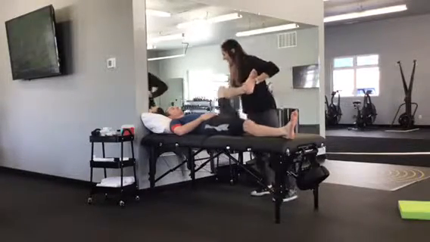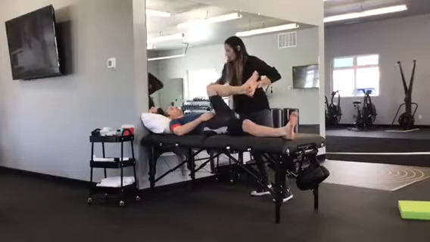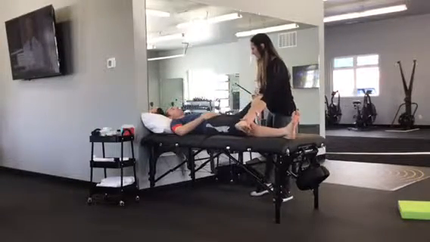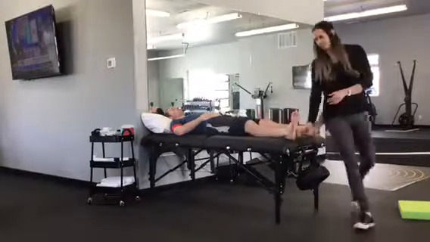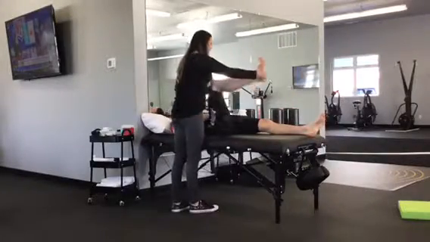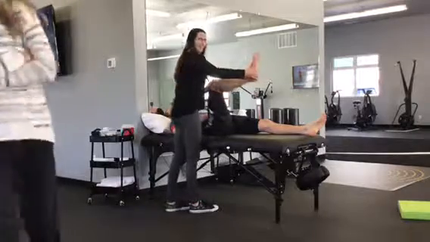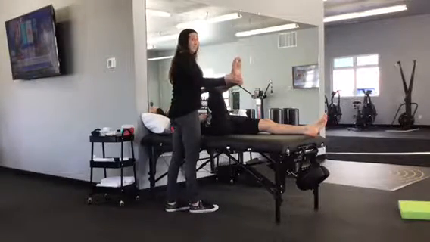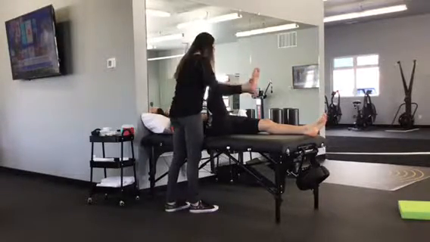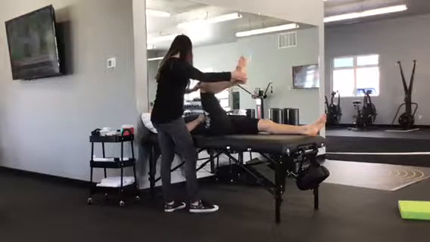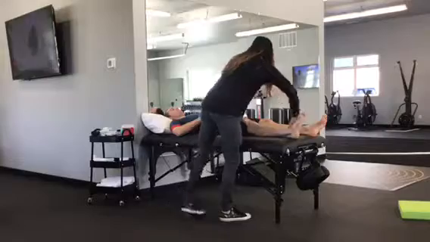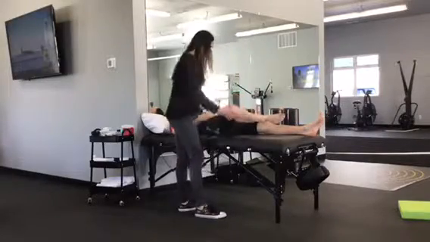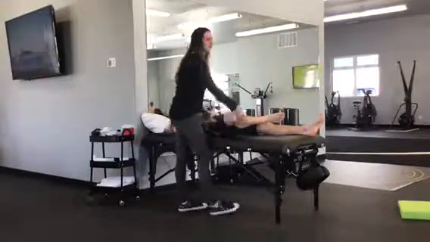Do a Scour's test, just to make sure there's no labral issues. FABER test. Then we do the same thing on the right side. Again, hip range of motion seems pretty good. A little bit of hip flexion limitation on the right. A little bit of tightness and pull in the front there.